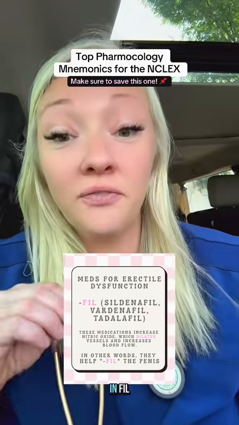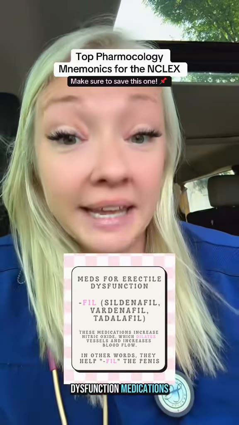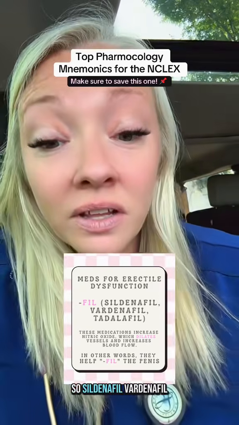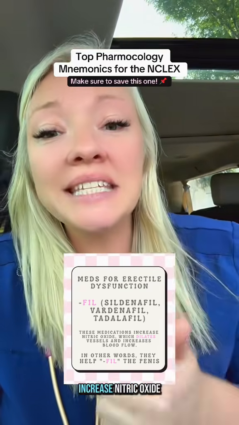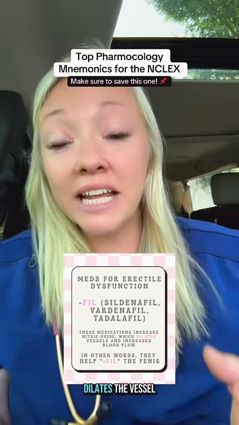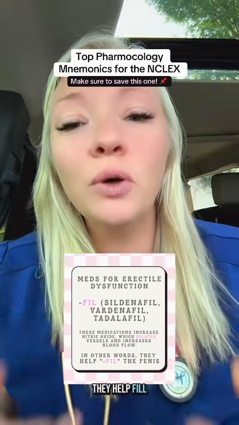Medications that end in FIL are usually your erectile dysfunction medications. So sildenafil, vardenafil, tadalafil. These medications increase nitric oxide, which dilates the vessel and increases blood flow. So in other words, they help fill the penis.